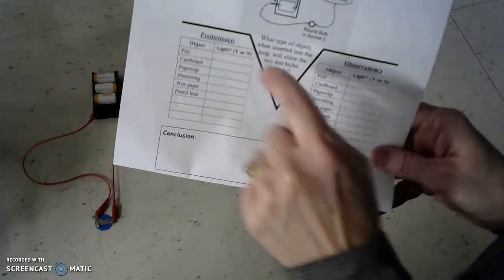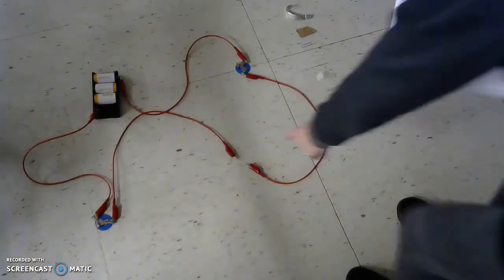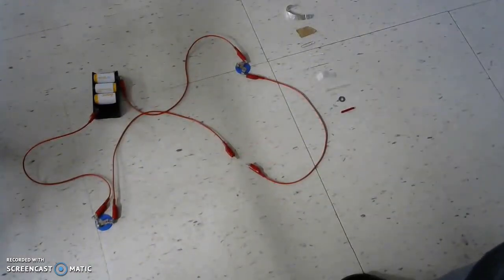Yes or no? Will the bulb light when I put a piece of foil in this spot right here? So pause the video, take a minute.